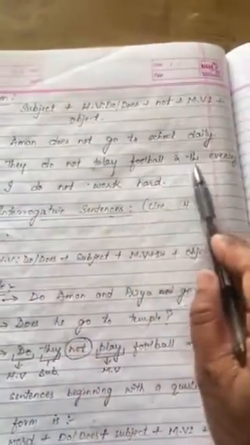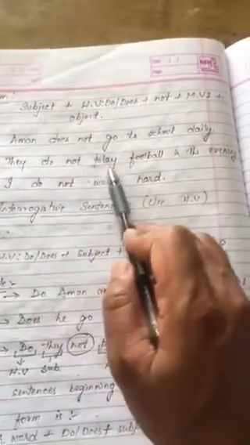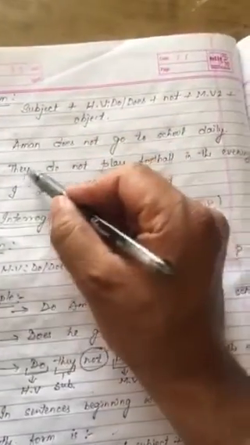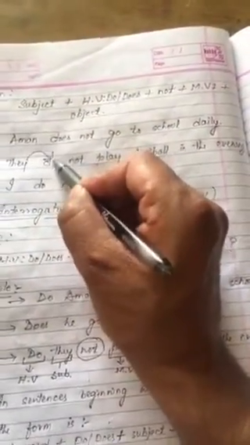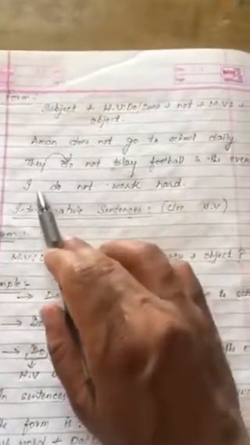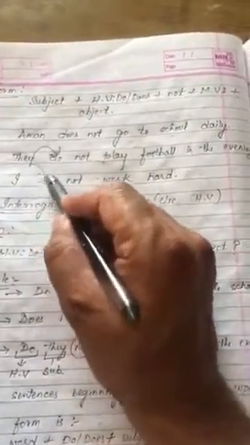Next example, they do not play football in the evening. We have used do with they, because the rule says that do is used with I, we, you and they. Next example, I do not work hard. With I we also use do.